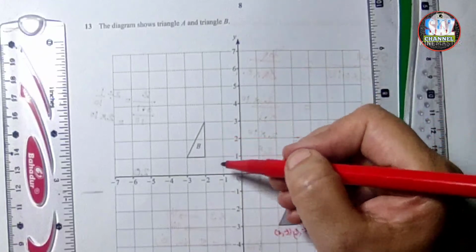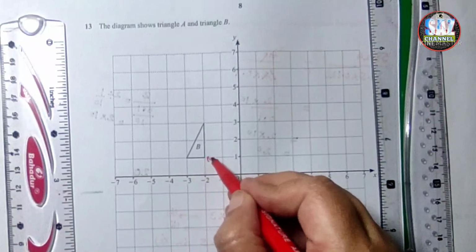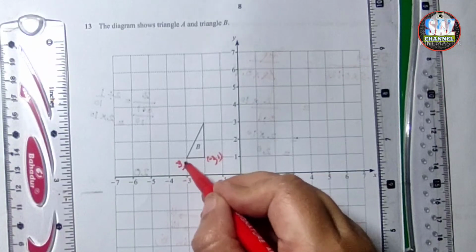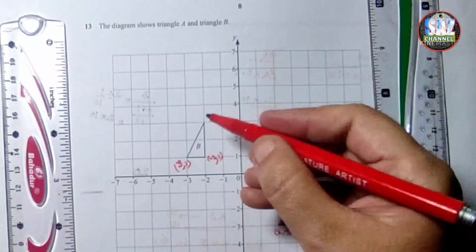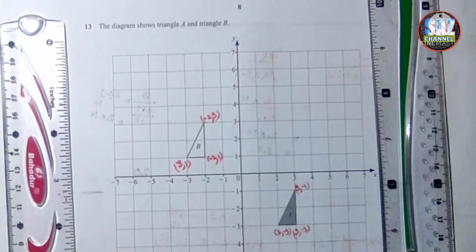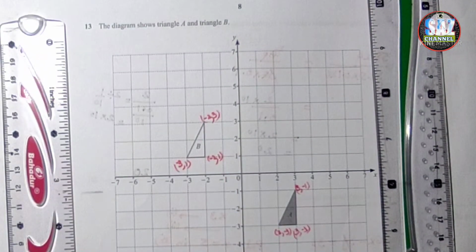And here we have (-2, 1), (-3, 1), and (-2, 3). The question says the diagram shows triangles A and B. Describe fully the single transformation that maps triangle A onto triangle B.